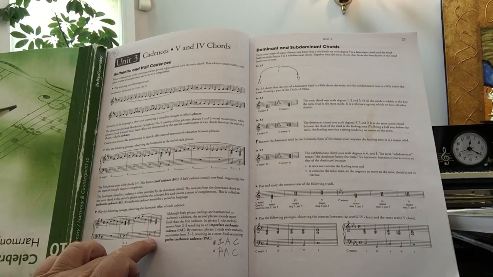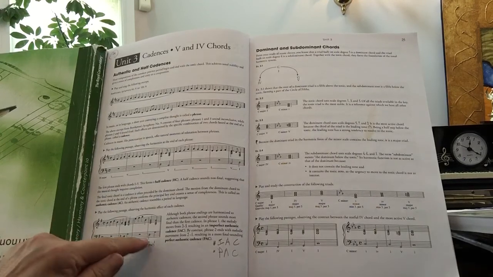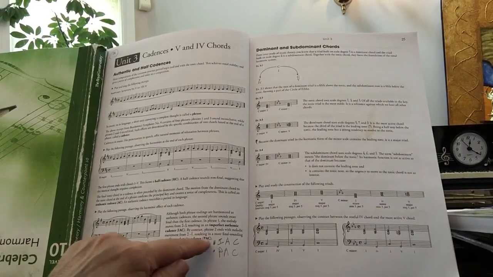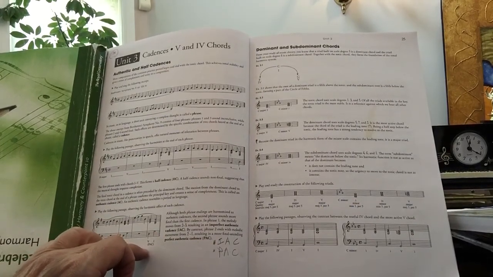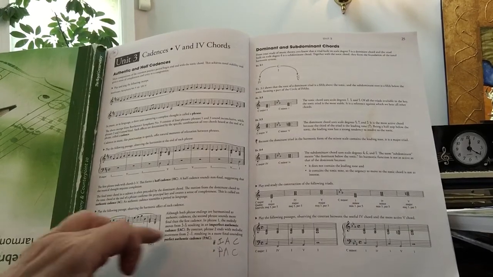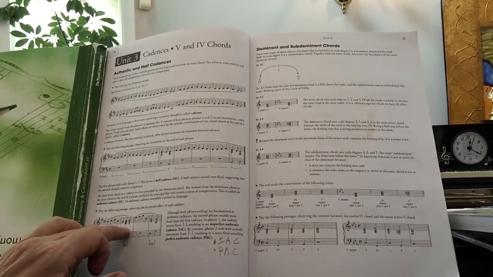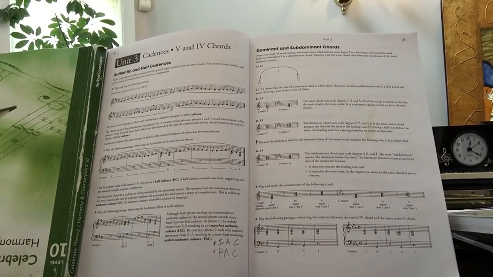Second to the first. So you get 5 to 1. And that's called perfect authentic cadence. Again, perfect authentic cadence is 5 to 1 in the home key. Imperfect authentic cadence is 5 to 1 where you end on the mediant. Listen. There it is.